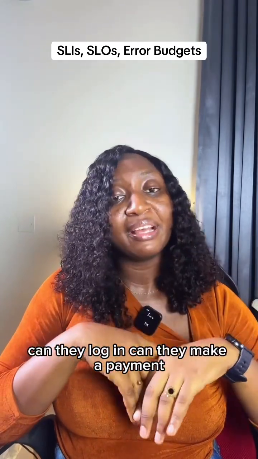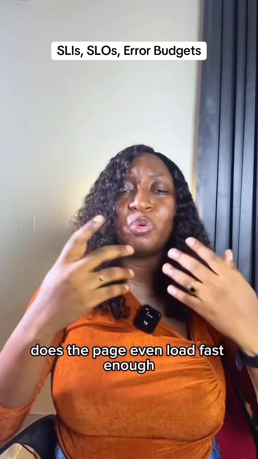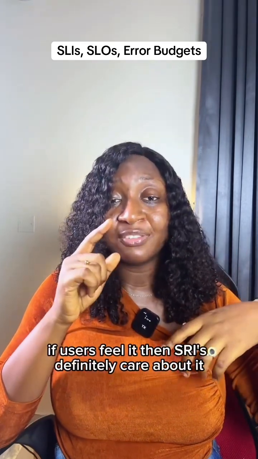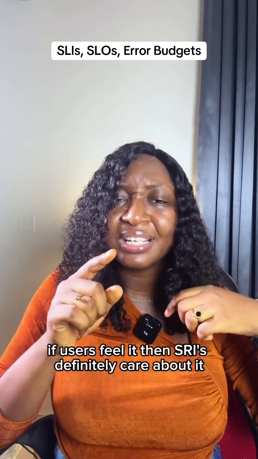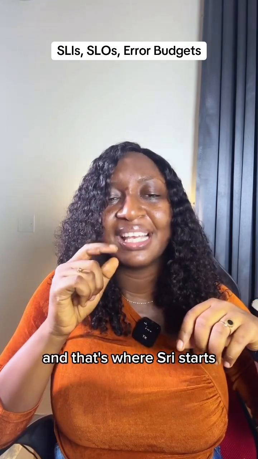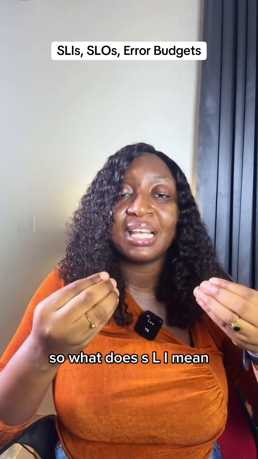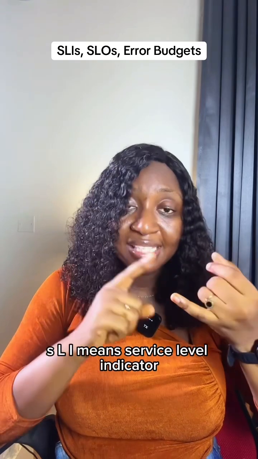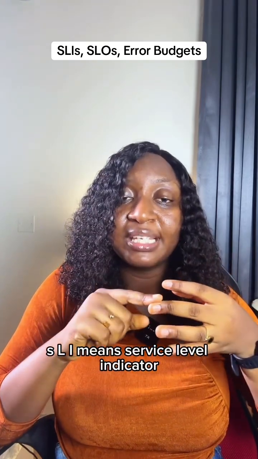Can they log in? Can they make a payment? Does the page even load fast enough? If users feel it, then SREs definitely care about it, and that's where SLI starts. So what does SLI mean? SLI means service level indicator.